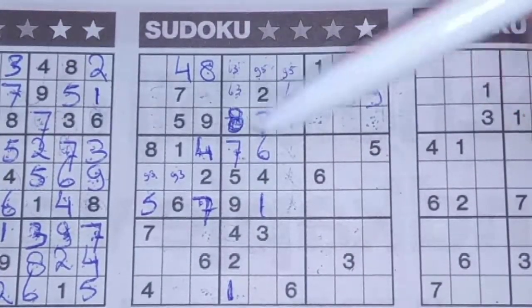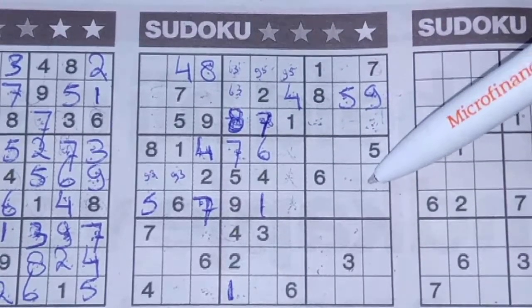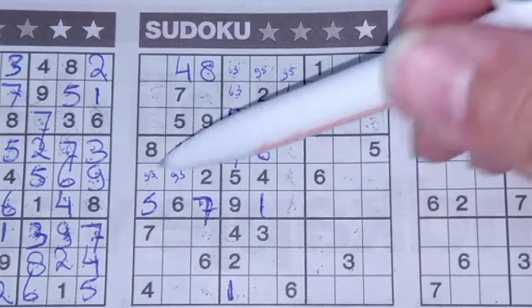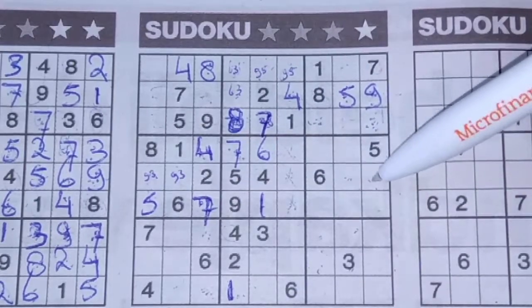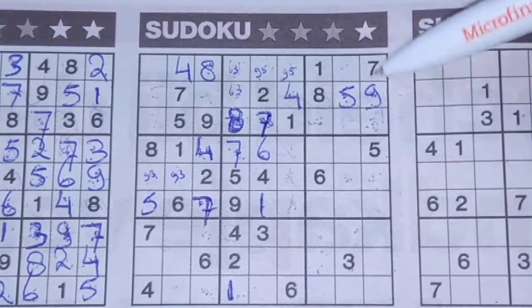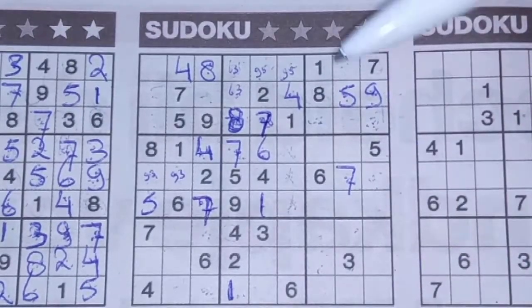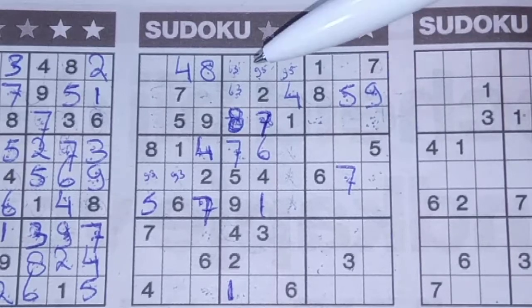We have a pair. Here we have a 7 in this row, 7 in that row. So the row between, the middle row, the only 2 places for the 7 are here or there. I see here 7. No 7 there. 7 should be here.